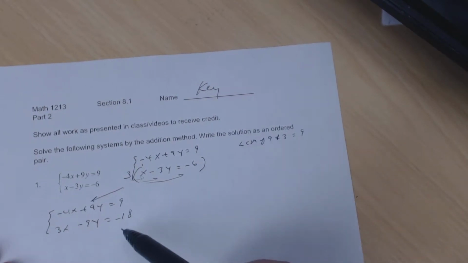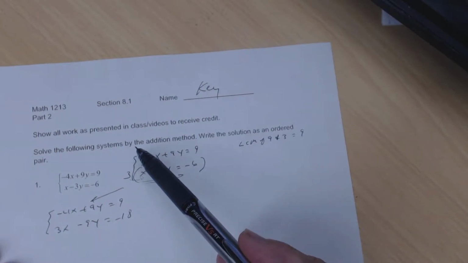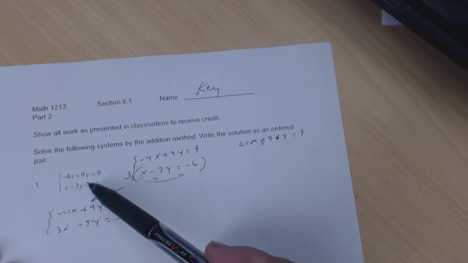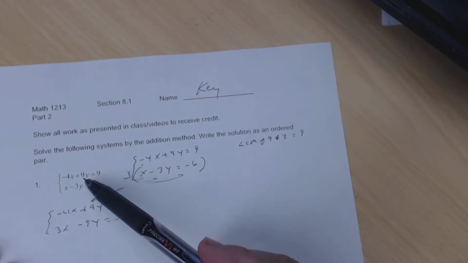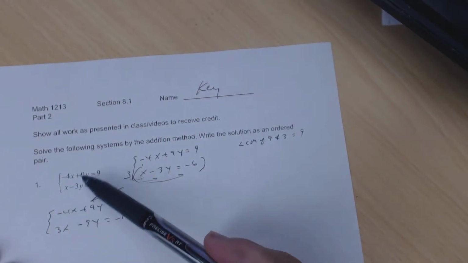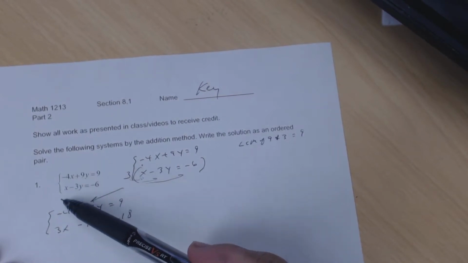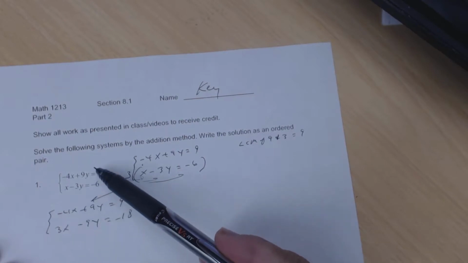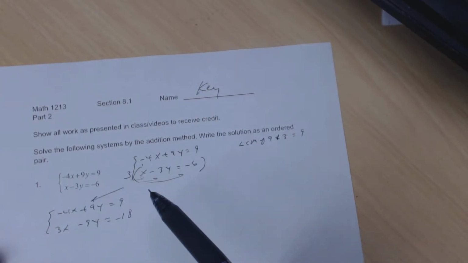Okay? All right, one thing I forgot to mention was that when solving a system by the addition method, make sure that the equations are in standard form. So all your variables are on one side, and they're all aligned. See, they're all aligned. The x's are grouped together, the y's are grouped together, the equal sign, and then the constant. Okay, so make sure it looks like that.